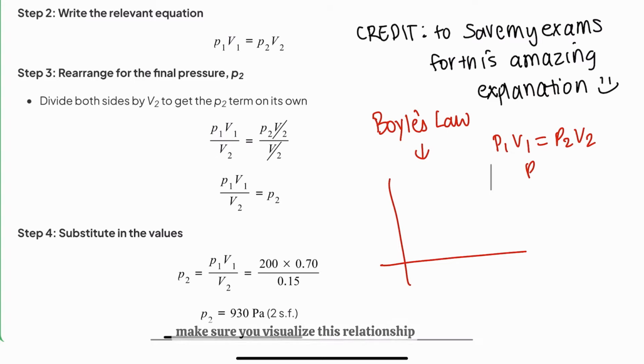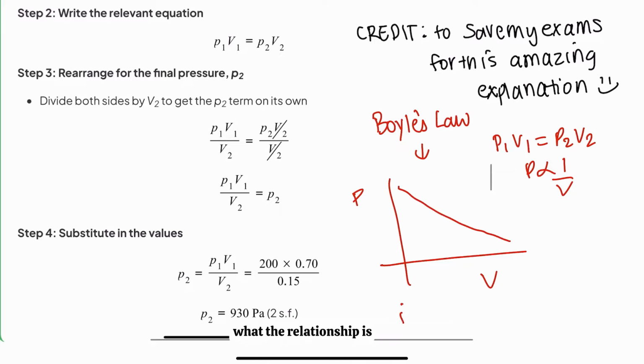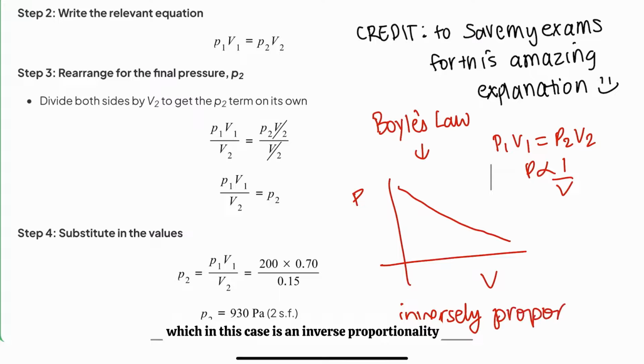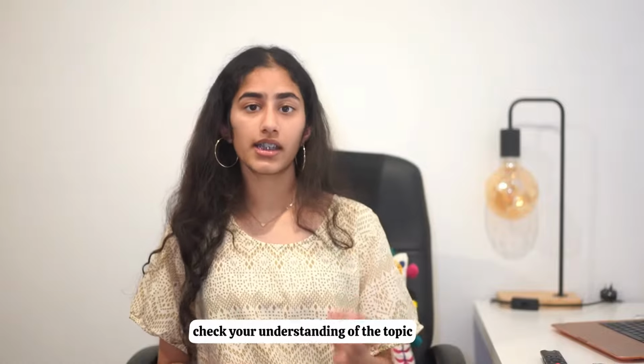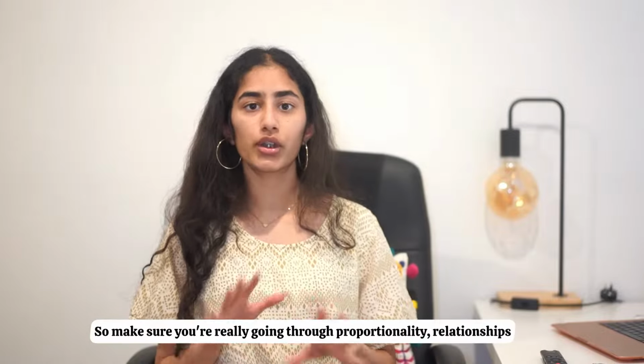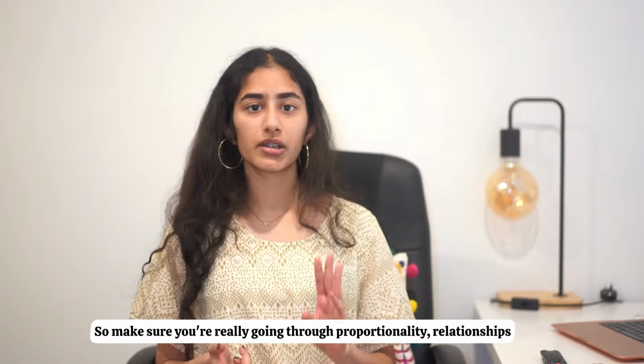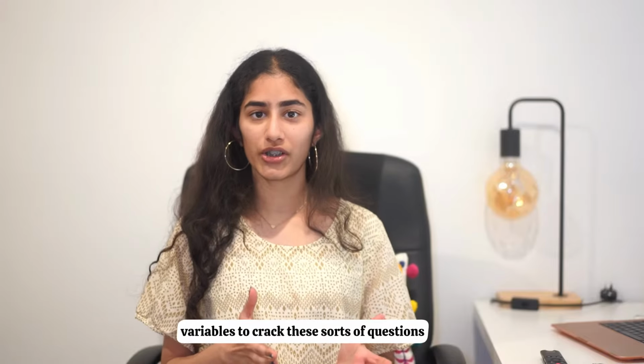If you are unsure, make sure you visualize this relationship. What I usually do is draw a graph on the side of the paper for every single question I'm doing about this, and that really helps me visualize what the relationship is and write down the exact terminology, which in this case is an inverse proportionality or an inversely proportional relationship. These questions are put in by examiners to check your understanding of the topic. So make sure you're really going through proportionality, relationships, and variables to crack these sorts of questions in the paper 2 exam.